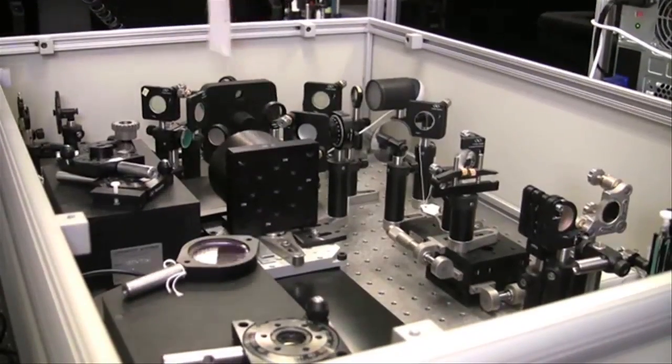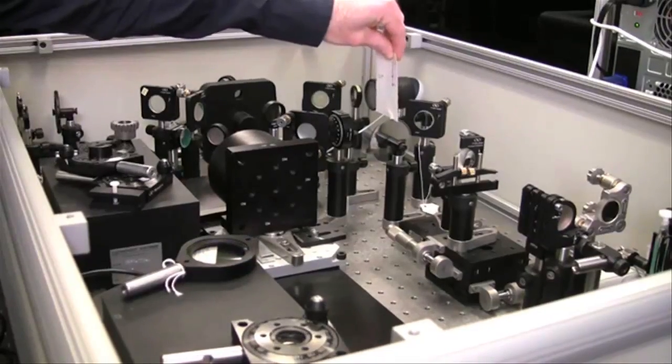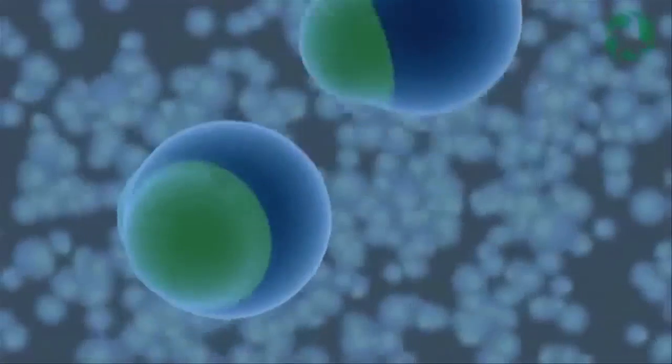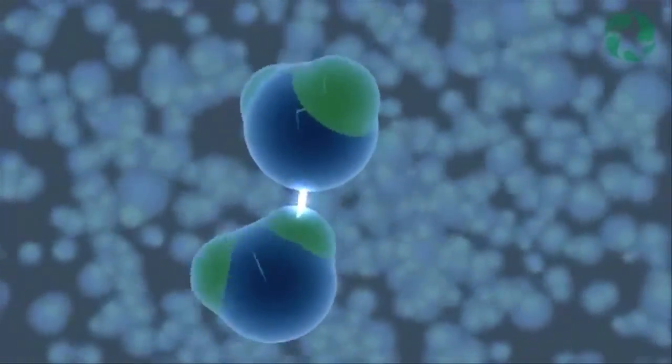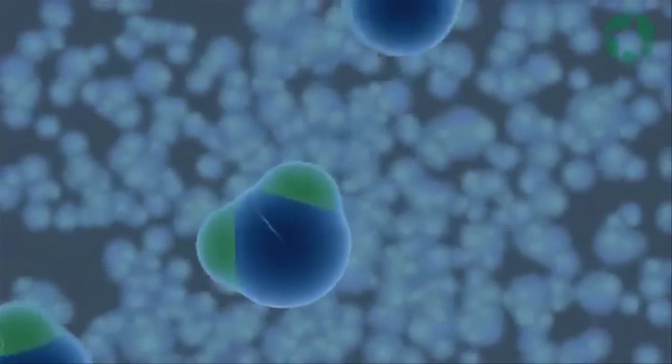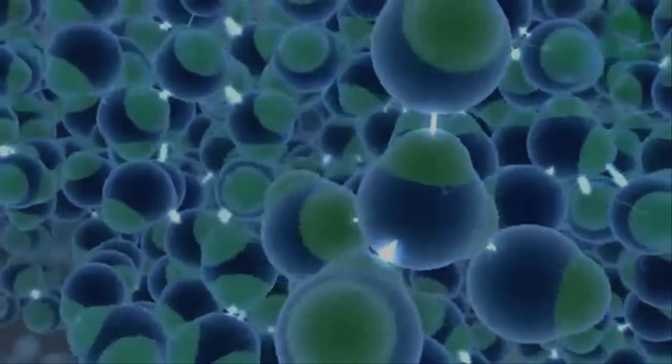In conclusion, ultra-fast mid-infrared pump probe spectroscopy allows us to study the dynamic properties of water molecules and how the motion of these molecules is affected by hydrogen bonds or by the nearby presence of other molecules.